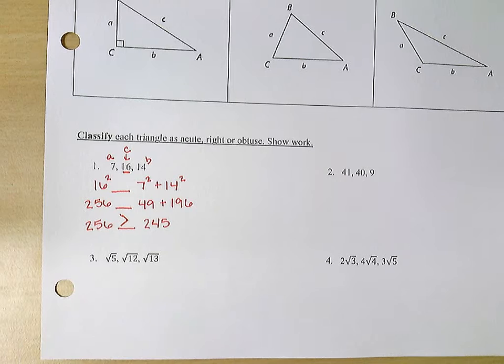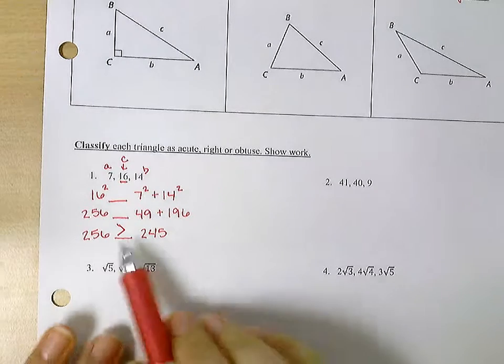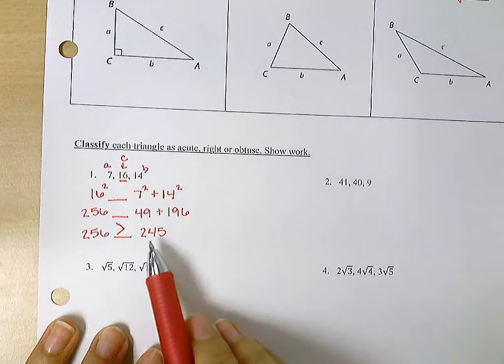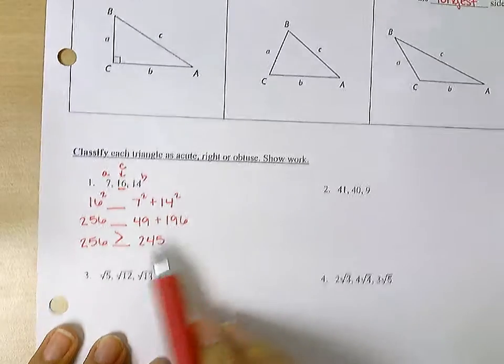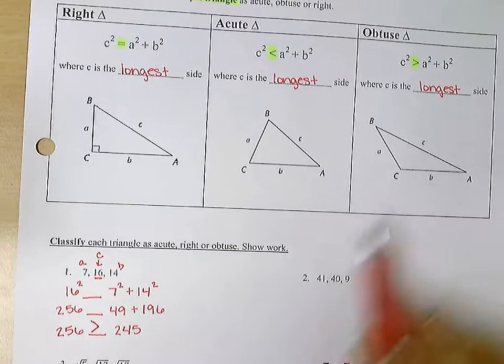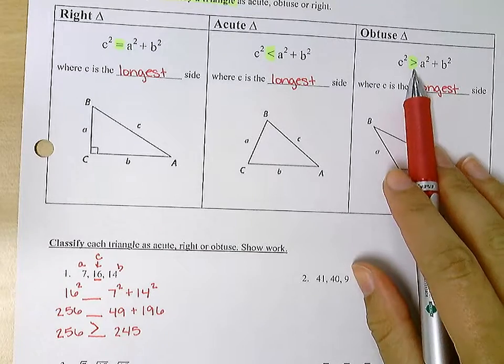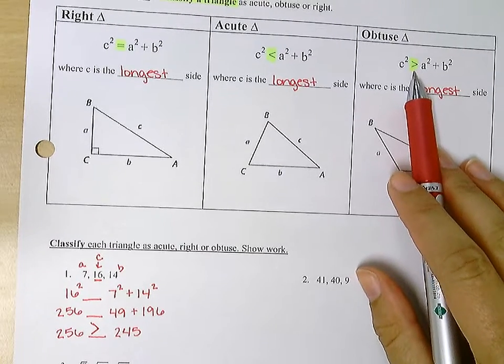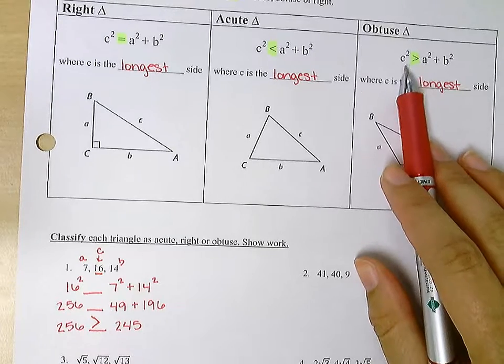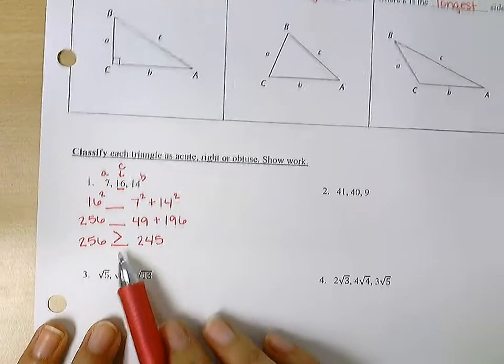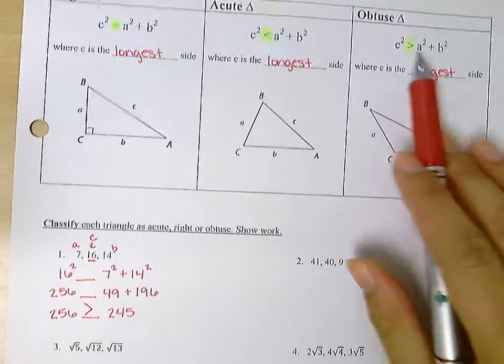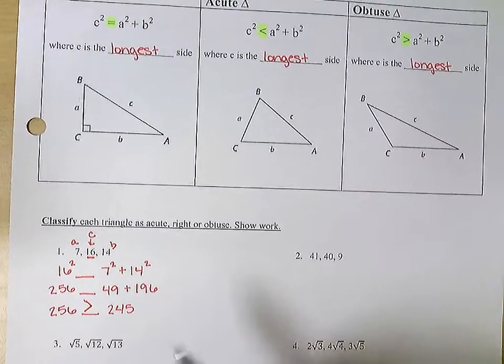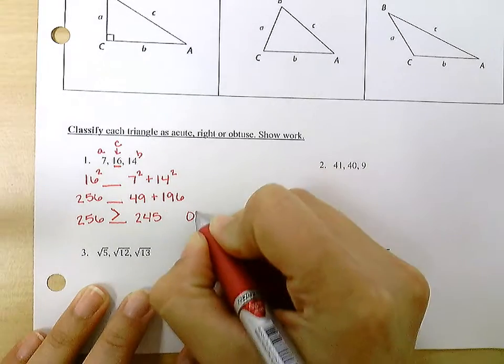Okay, so your bigger side is whatever side it opens up to. Okay? So your inequality opens up to the bigger side. So now, since I have 256 is greater than 245, I'm going to look at my chart here. I have my greater than symbol here, so this must be an obtuse triangle. Okay, so that's why I want to start with my C value first. That way, whichever way I write my inequality here, it's the same way up here. Okay, so this is an obtuse triangle.